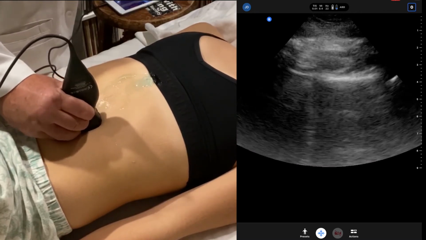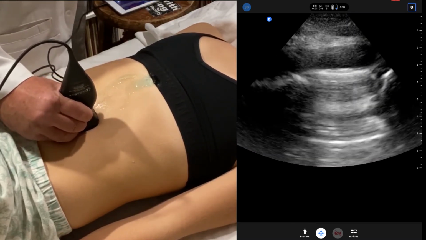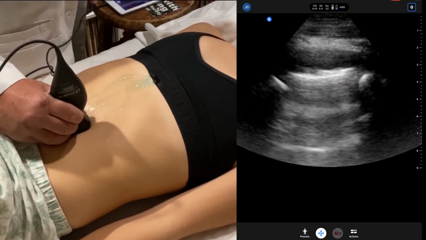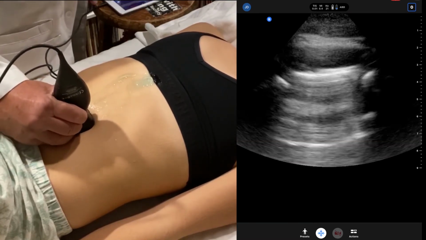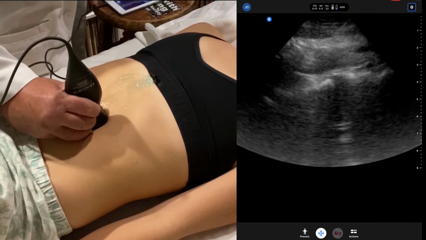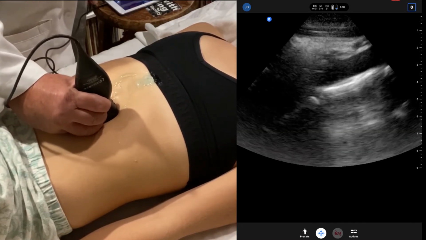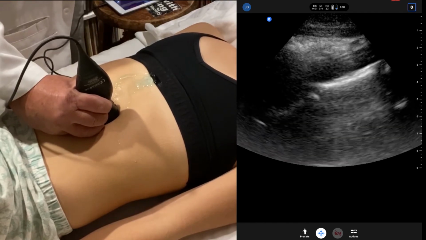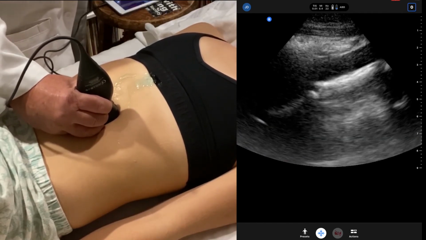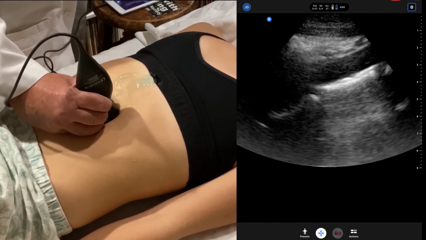We see the shadowing from the bowel. We see acoustic shadow there. The aorta is nice and pulsatile. You want to make sure you're differentiating that from the IVC as we move up. You can see that it's much more hyperechoic. There's the spine shadow from the bone.